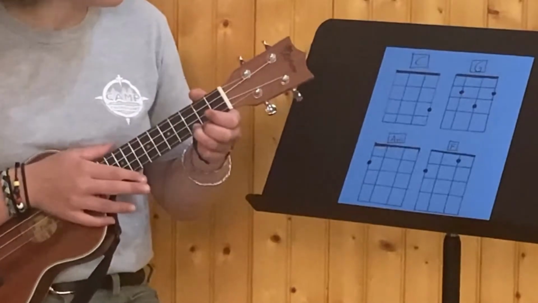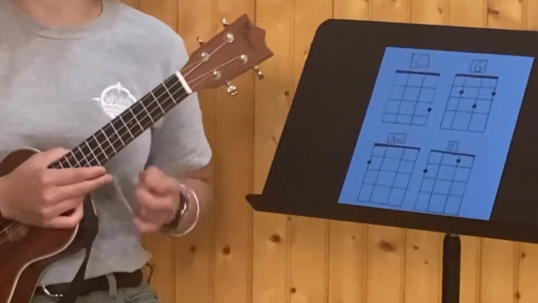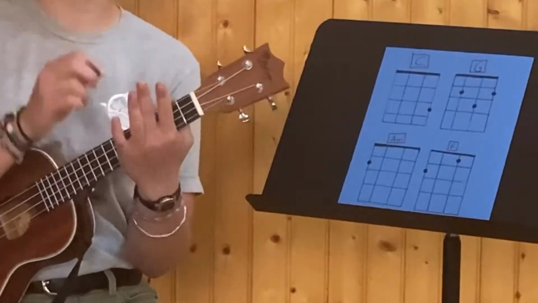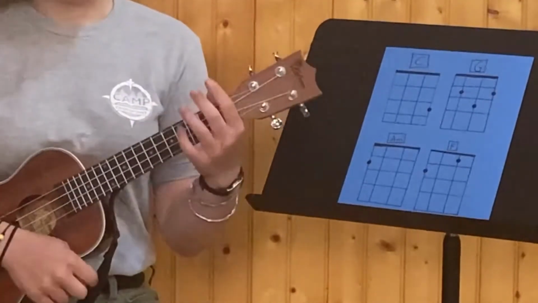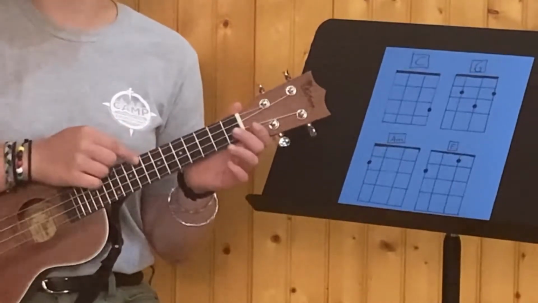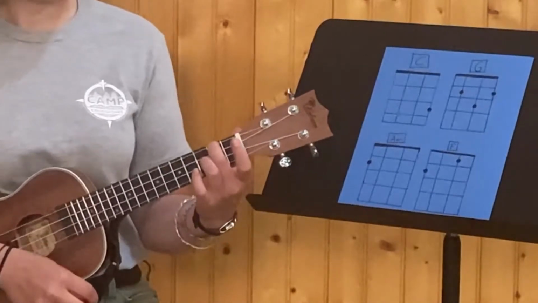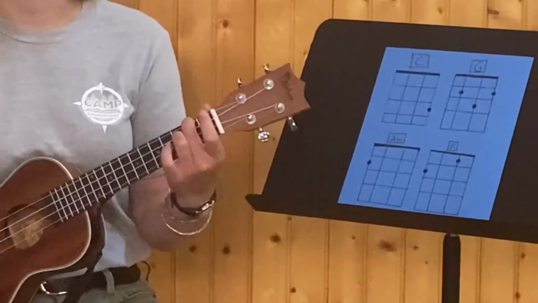So the third chord I wanna teach you guys is A minor, which is another one that's just gonna take one finger, and you're gonna use your second finger. So this one right here. And you're gonna put it on the top string, the fourth string, in the second fret, right here. And that's what that sounds like.